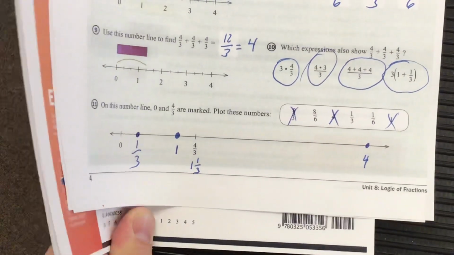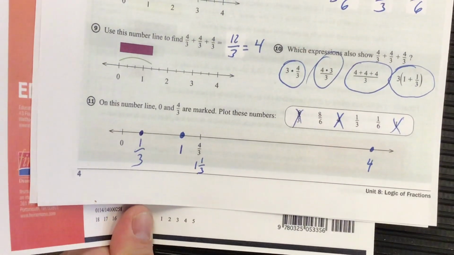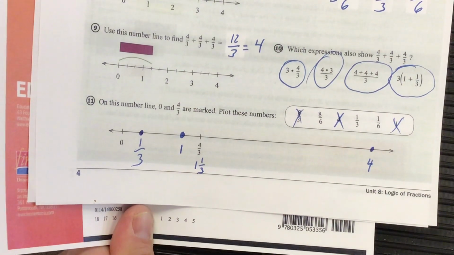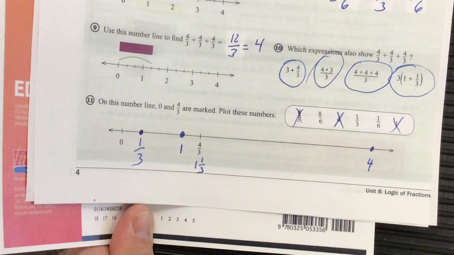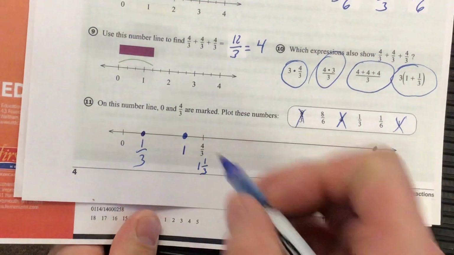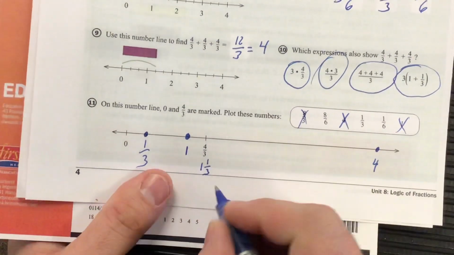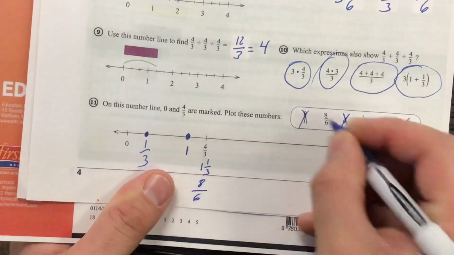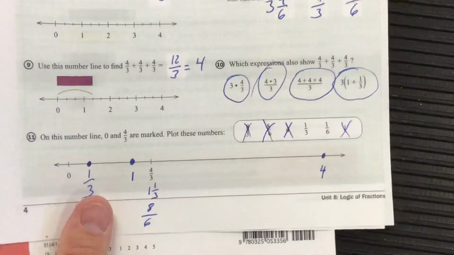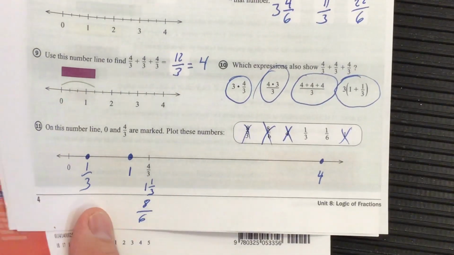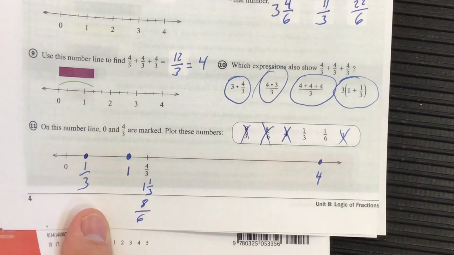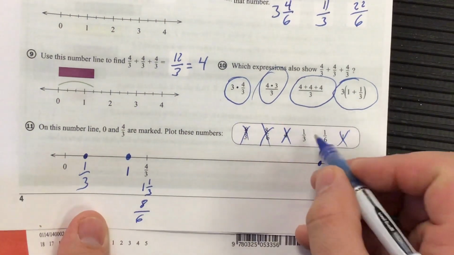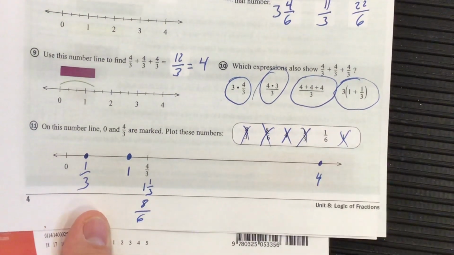8/6. What's 8/6 simplified to? Divide them both by 2, what do you get? 4/3. It is already on here. It's the exact same as that one. To see if you know where it goes. 8/3. I guess I forgot to do that one. 8/3 was the first number.